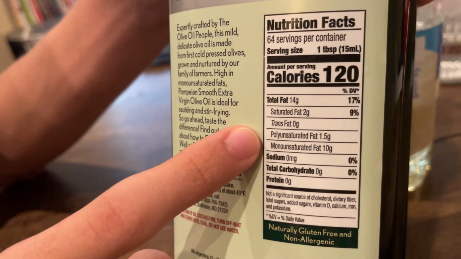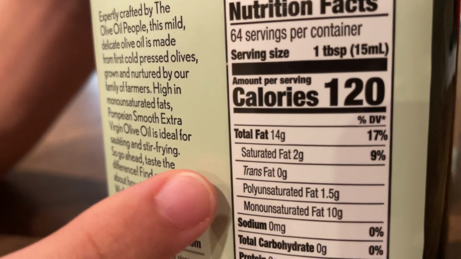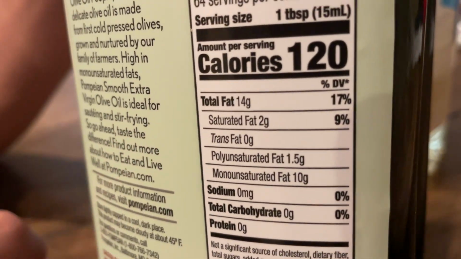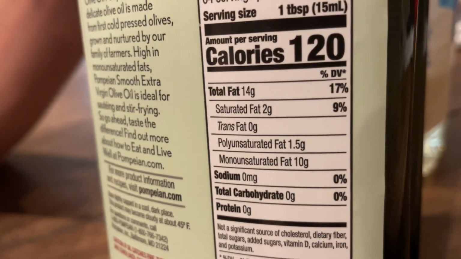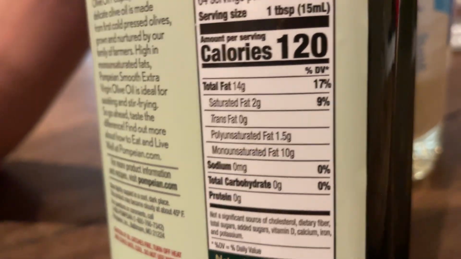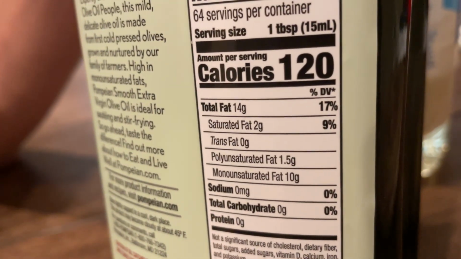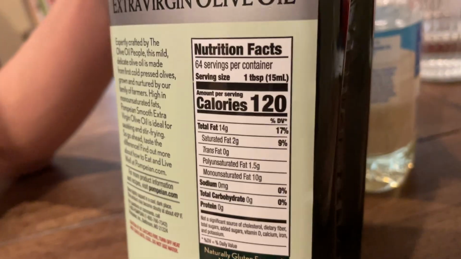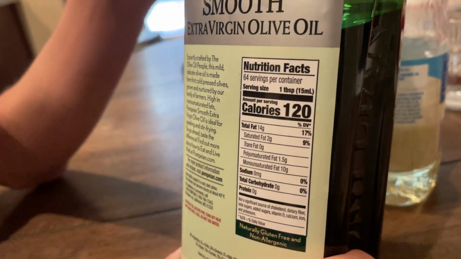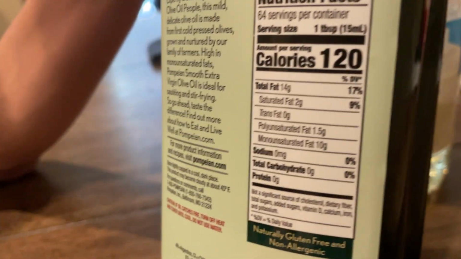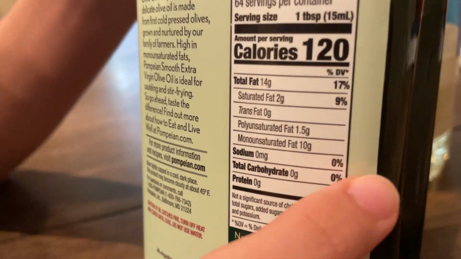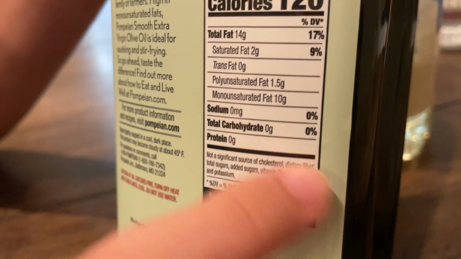For polyunsaturated fat, we have 1.5 grams. So we have poly here, we have mono. These are the 2 main subcategories of unsaturated fat. The main difference here has to do with the bonding of carbon atoms within their chains. None is really better than the other here because unsaturated fats themselves are generally pretty healthy for your body because they aren't a good starting material for synthesizing cholesterol, which means that unsaturated fats are actually pretty good for the overall health of your blood system. So you can see we have 1.5 grams of the poly type and 10 grams of the mono type.